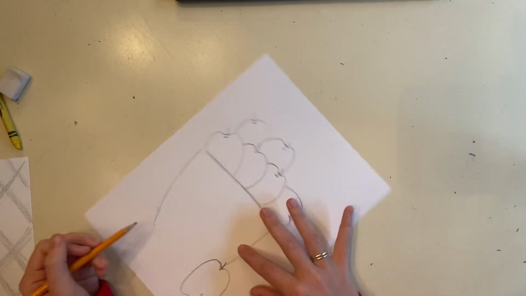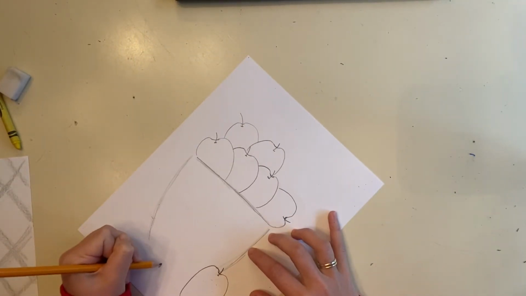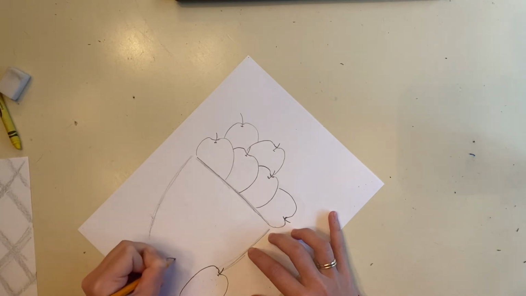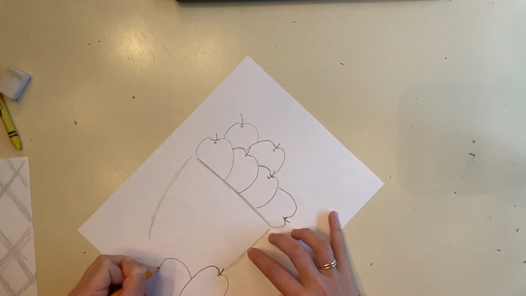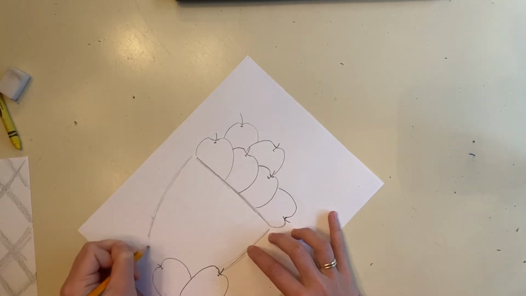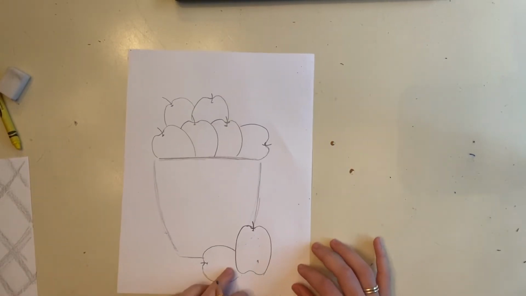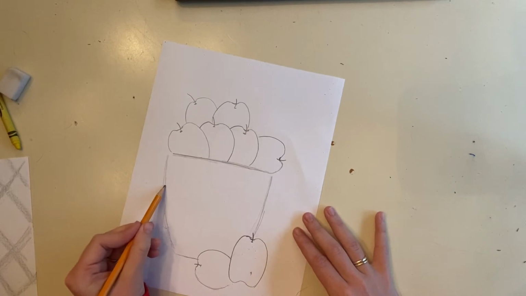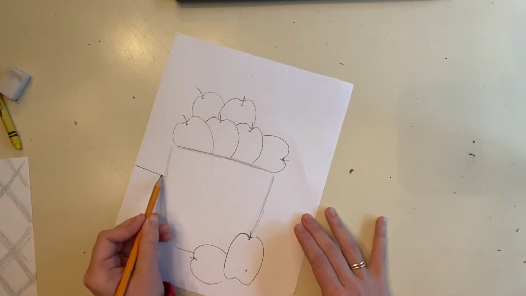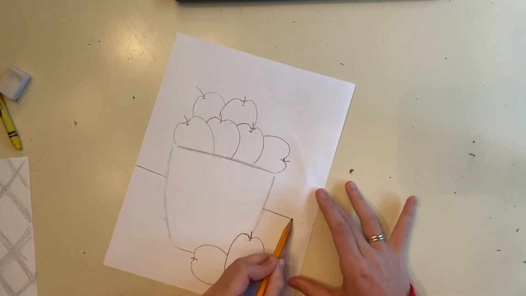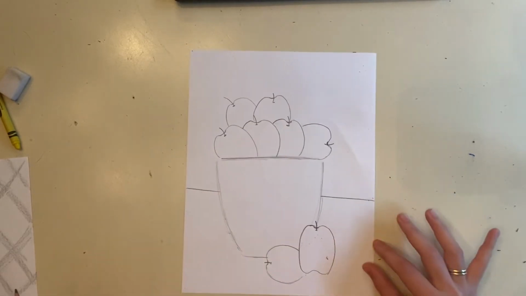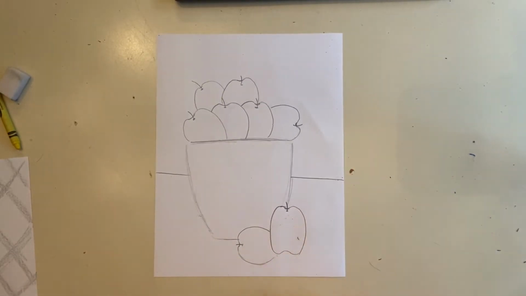Maybe I have an apple on its side here too. So now I have tons of apples in a bowl. I'm going to add a line back here to show that my bowl is sitting on a table. So this is what a still life drawing would look like.